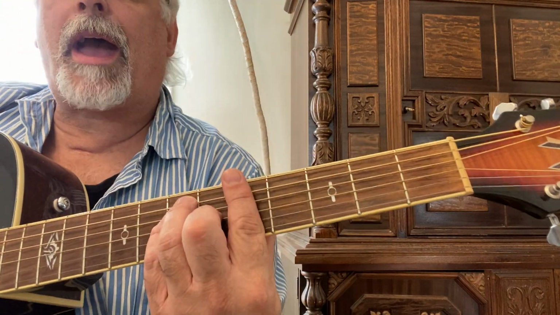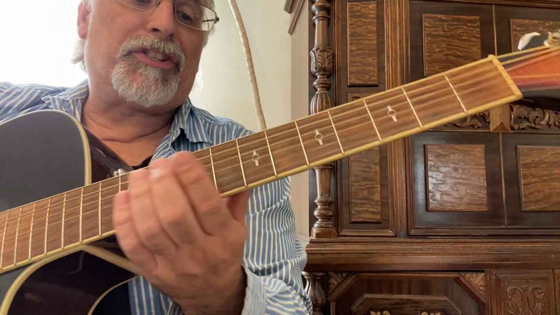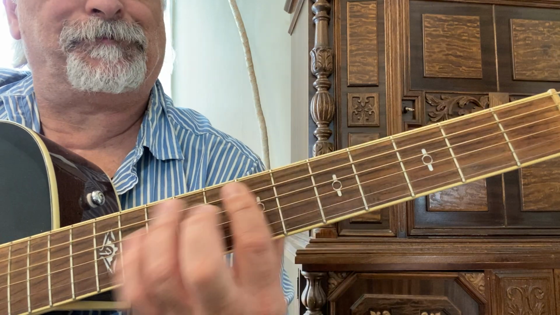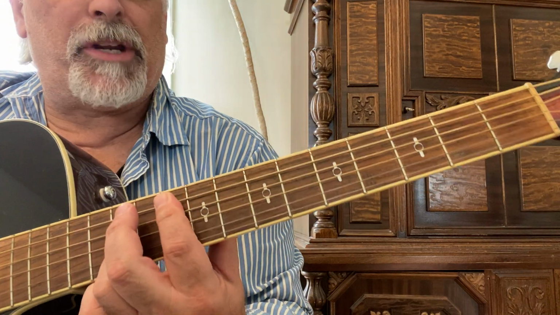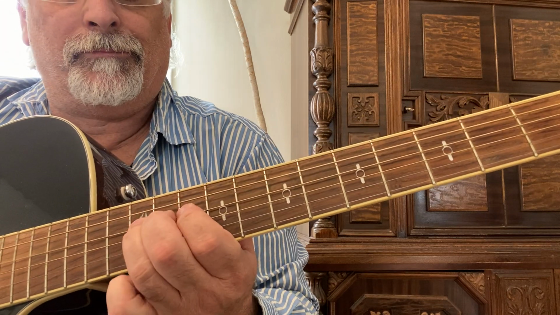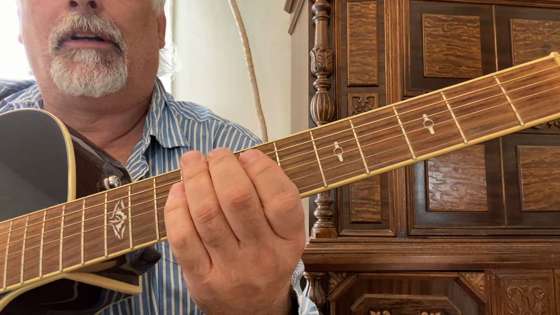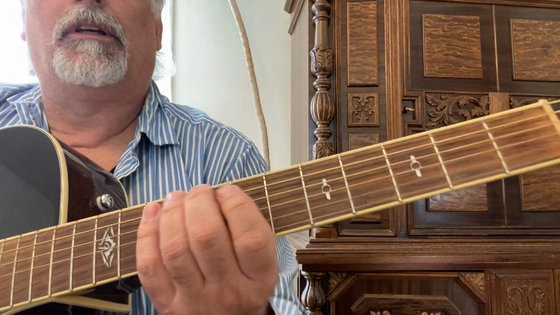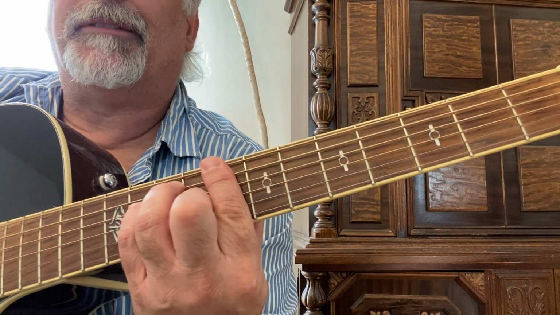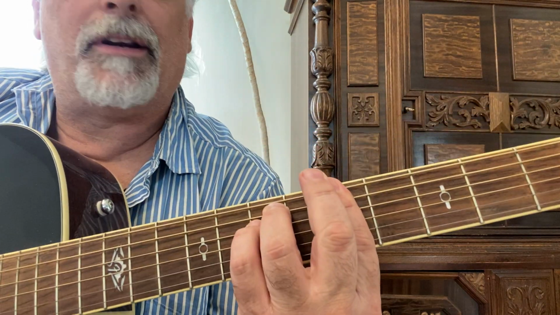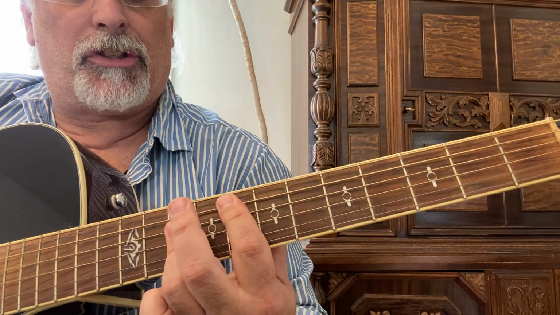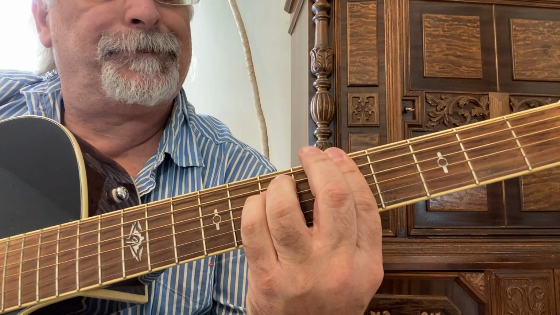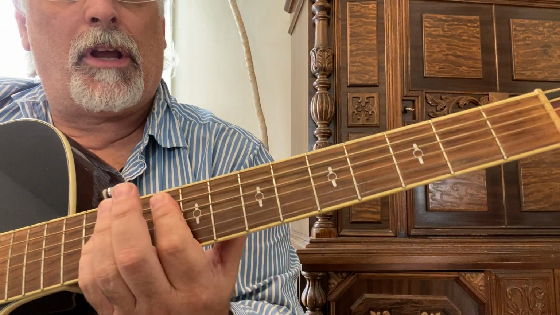Now you can take the same patterns, do it in C, for example. C major, A major, F major, G major, but if I apply the A minor to the F, to the G, I'm in the key of C. Once again, C major, A minor, F major, G major.